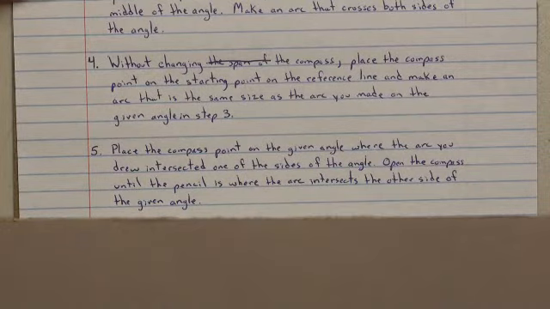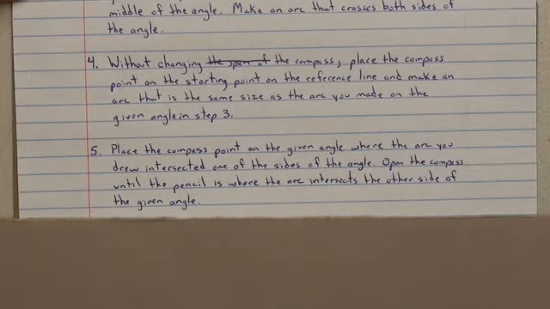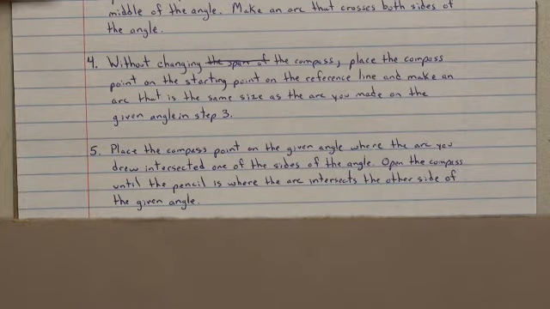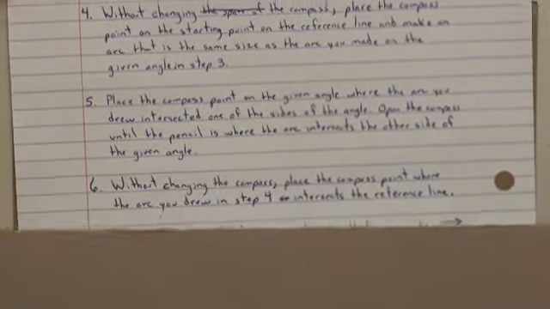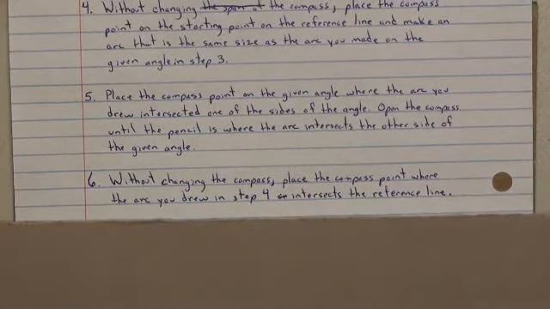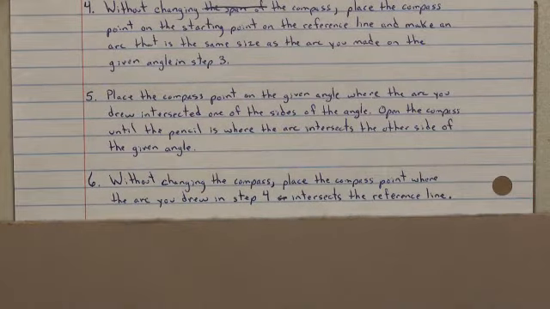The fifth step, place the compass point on the given angle where the arc you drew intersected one of the sides of the angle. Open the compass until the pencil is where the arc intersects the other side of the given angle. The sixth step, without changing the compass, place the compass point where the arc you drew in step 4 intersects the reference line.